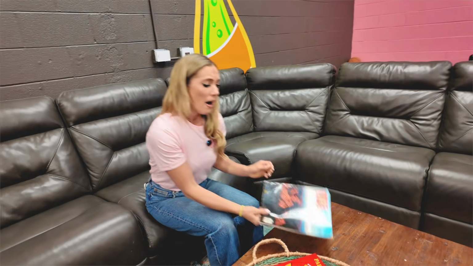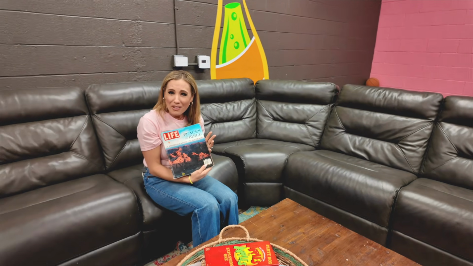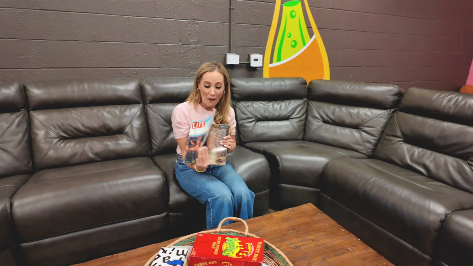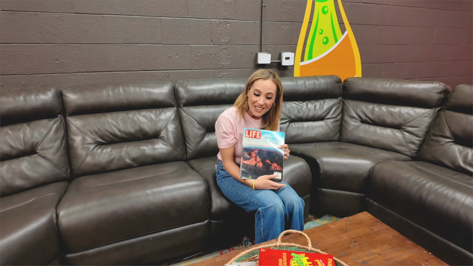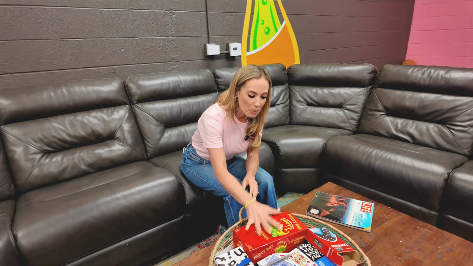Places of Life magazine from 1952. The Bible? Hello, it's fascinating. All the biblical sites in Israel. I mean, come on.